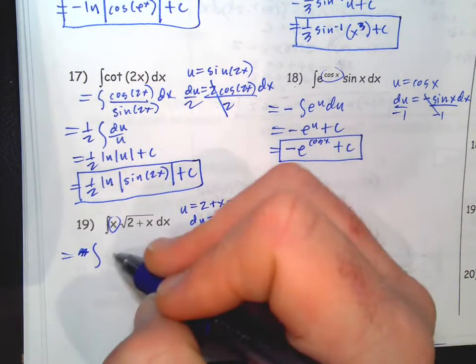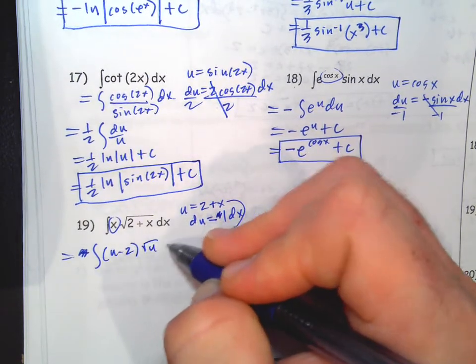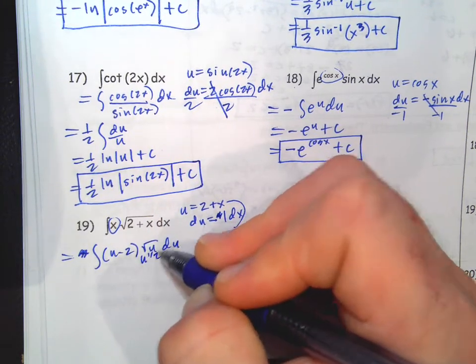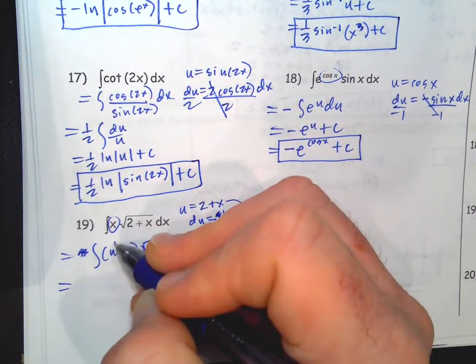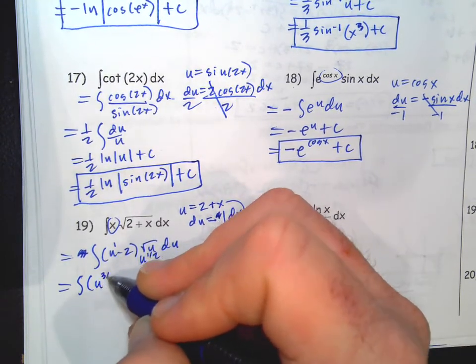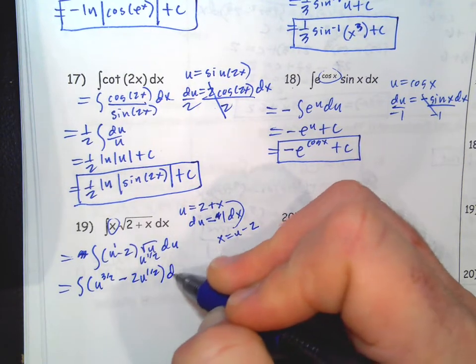So when I rewrite this, I have parentheses u minus 2 and the square root of u. Now I'm going to change this to u to the 1/2 and then distribute it. Rules of exponents. So it's going to be u to the 3/2 minus 2u to the 1/2 du.